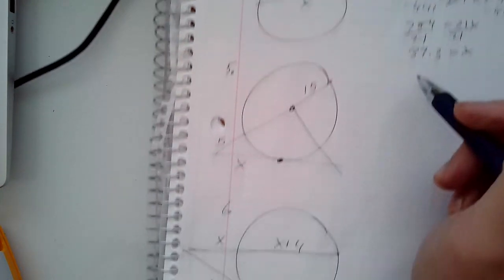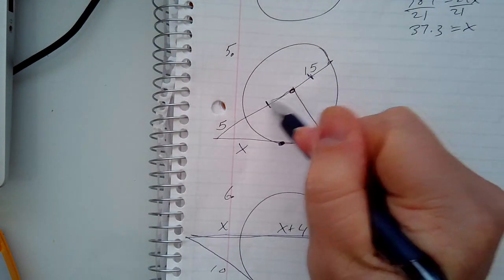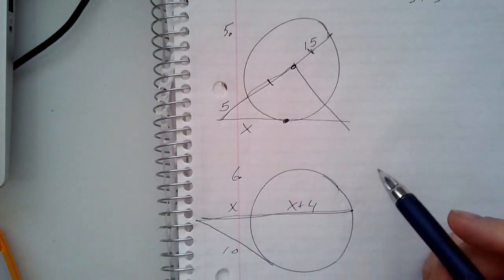All right. Have fun doing the last two. On the last two, this is the radius, that's 15, so that's also 15, and then plus 5. Okay. Good luck.